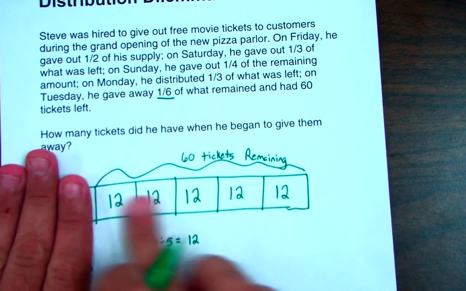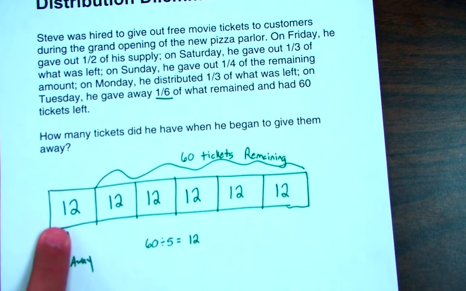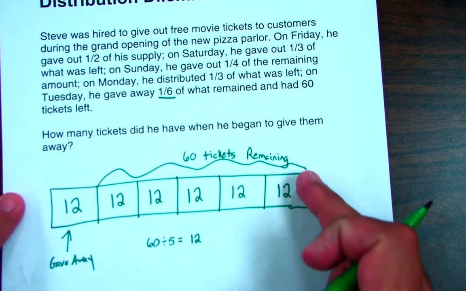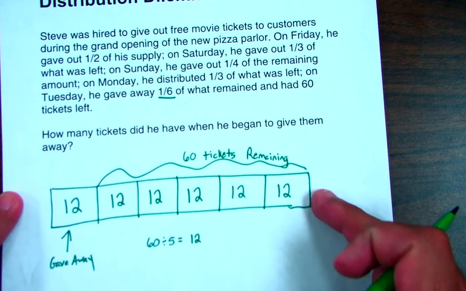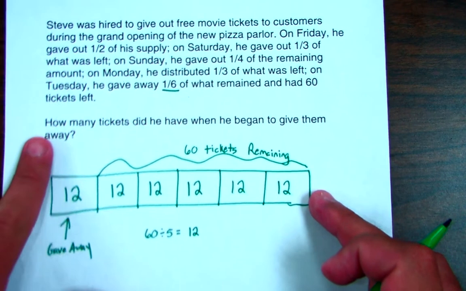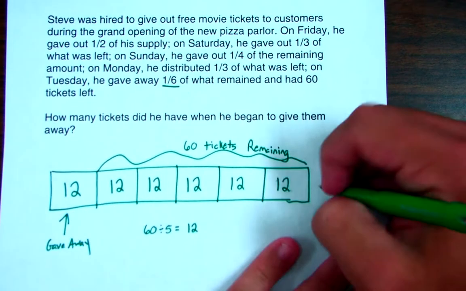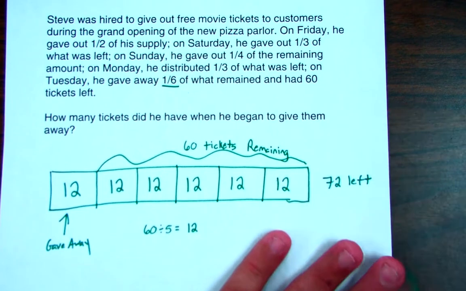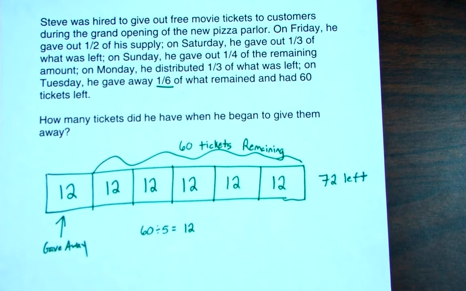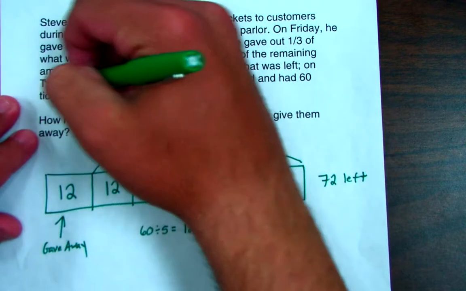Again, here's your 60 tickets. This is how many he gave away. He gave away 12. So if you add up all what's in here, how many tickets does he have now before Tuesday? Well, he had 72 total left. All right, so Tuesday is now done.